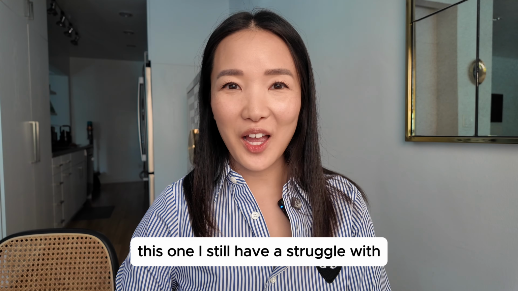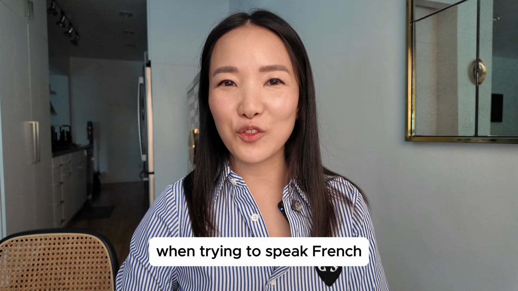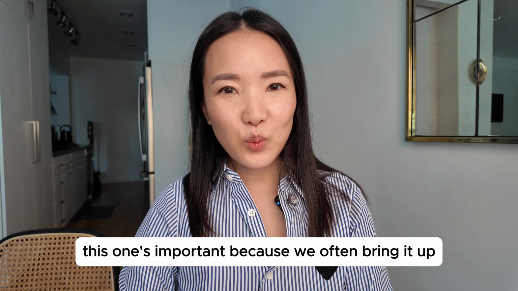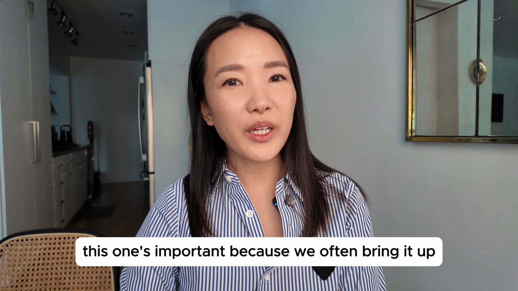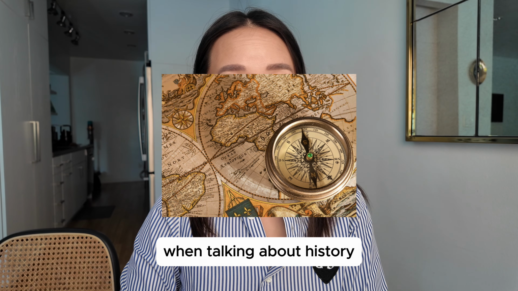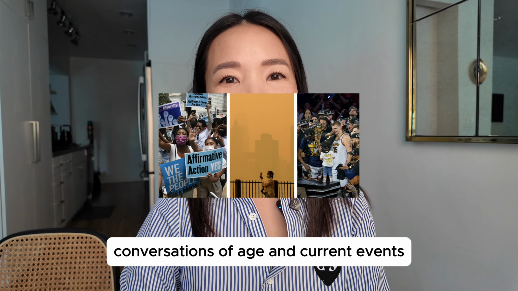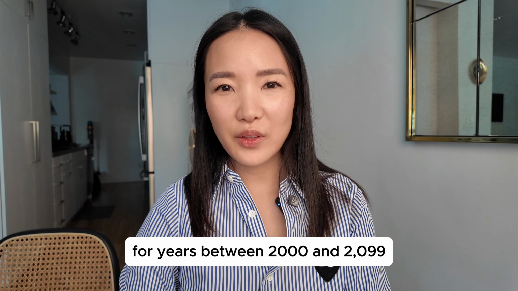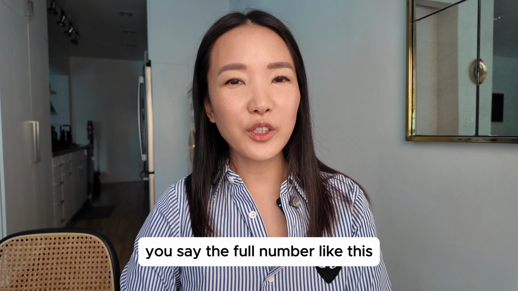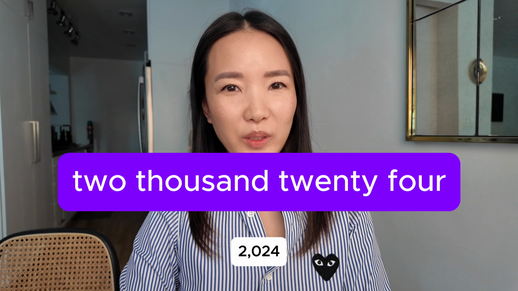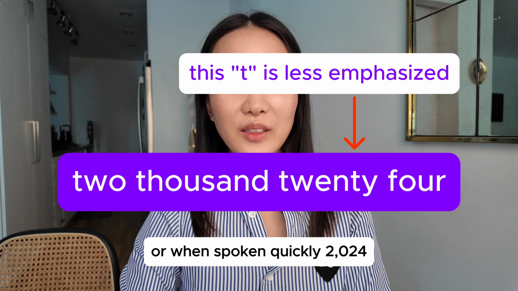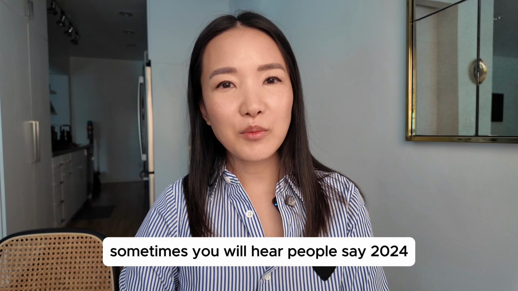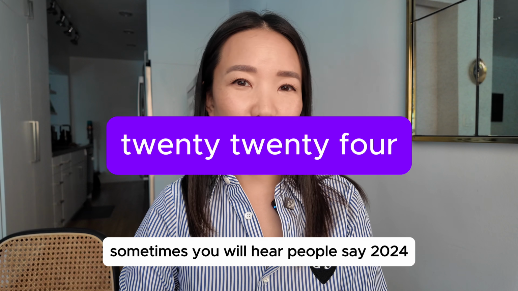This one I still have a struggle with when trying to speak French. I'm sure when learning English, this can also be challenging. This one's important because we often bring it up when talking about history, conversations of age, and current events. For years between 2000 and 2099, you say the full number like this, 2024, or when spoken quickly, 2024. And this one, 2005. Sometimes you will hear people say 2024.